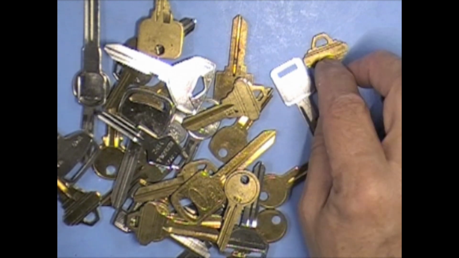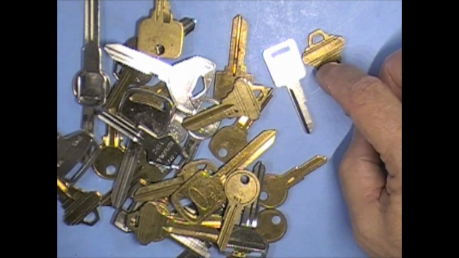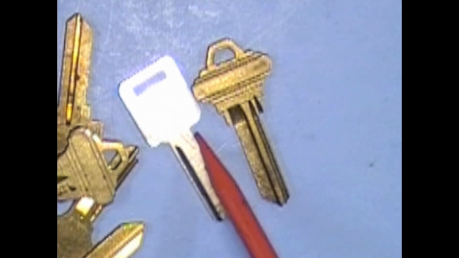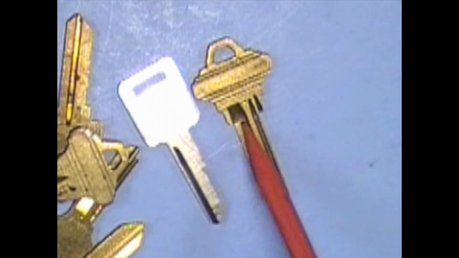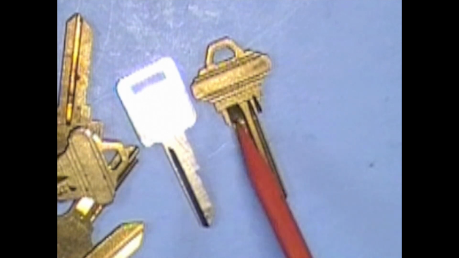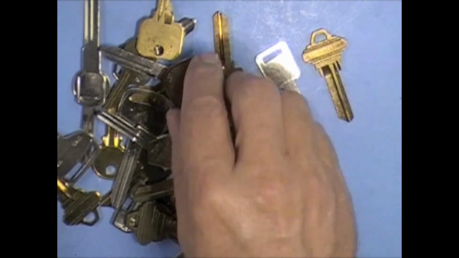Two completely different bow shapes. The width of the blades, the length of the blades, there's differences that just stand out immediately. This key does not have a shoulder up here like this key has. This key does have a stop here, but it's only on this one side.